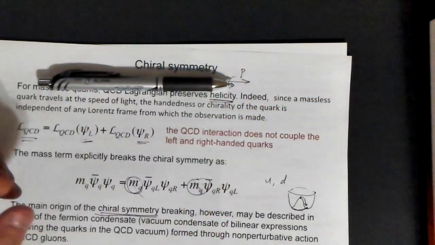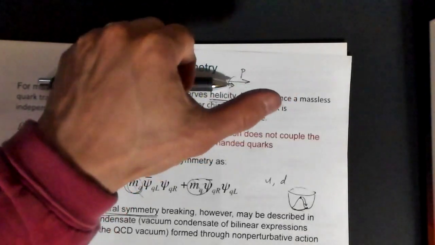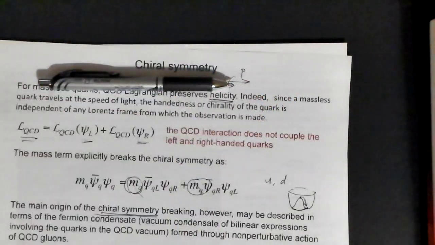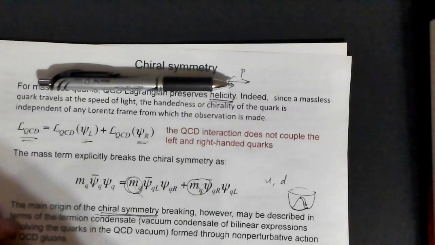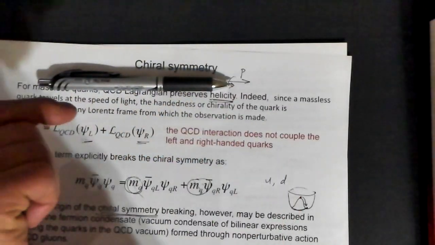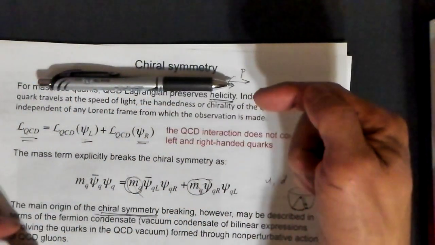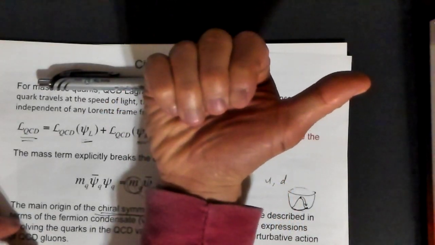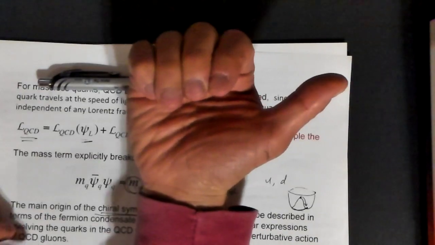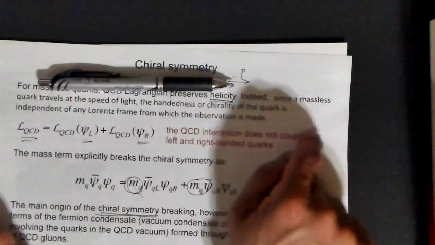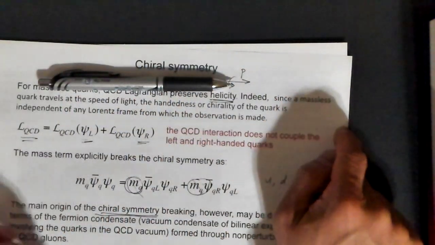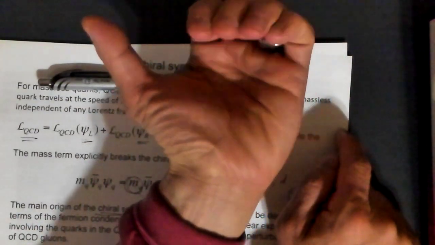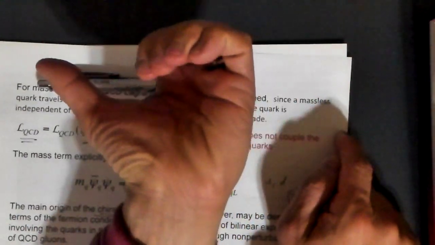Now, if it's spinning this way, then it's what we call left-handed helicity. Now, if I were to go faster than this particle itself, then it looks like the momentum is going in the opposite direction. So what was a right-handed helicity particle, to an observer that's moving faster than this particle, will look like a left-handed helicity particle because the momentum is pointing in this direction.